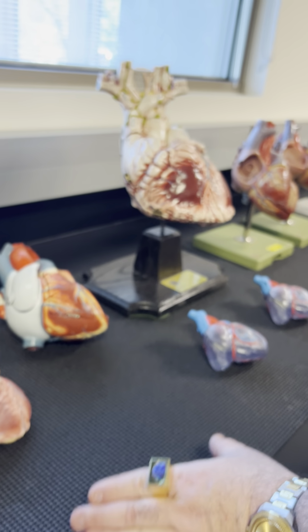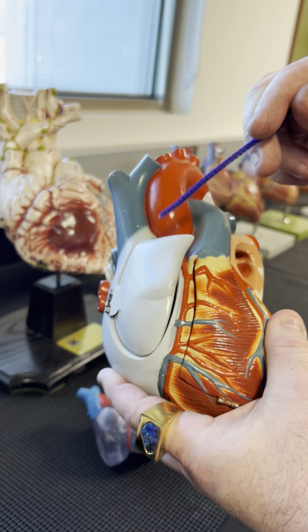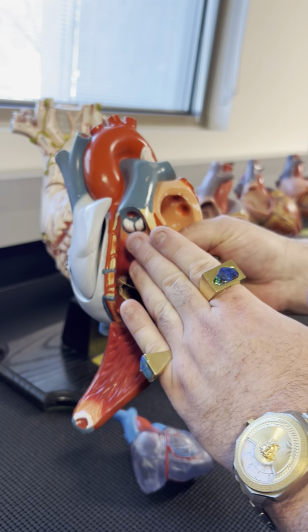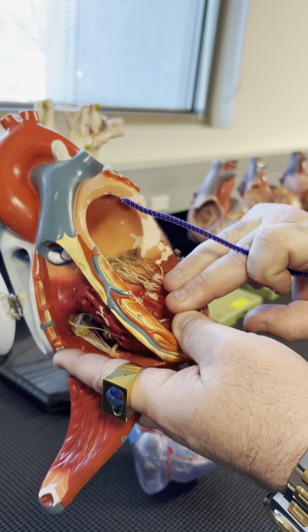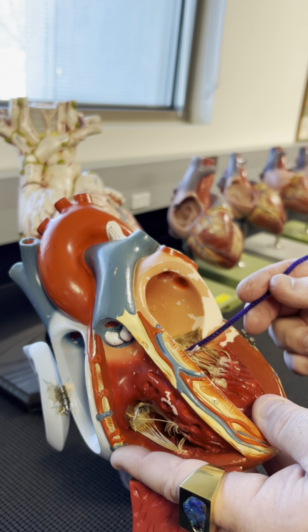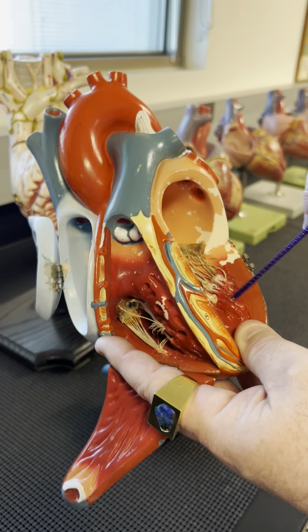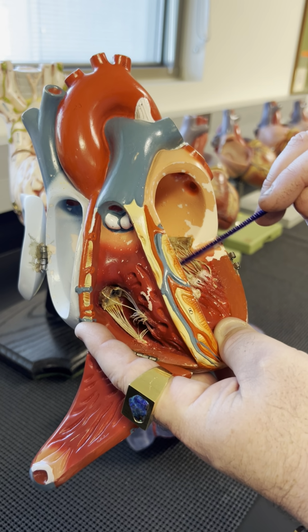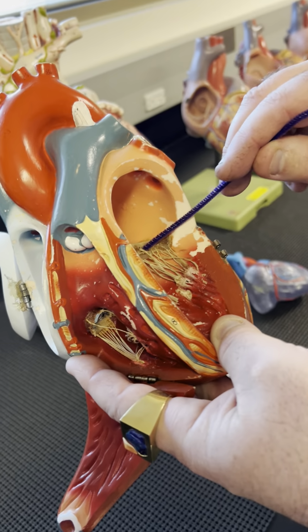So let's look at this model right here. So we have right atrium. If you open this up, right ventricle, left atrium up here, left ventricle. What do we call these cord-like tendons? These cord-like tendons, we call that the chordae tendineae. They not only attach to the papillary muscles, but the chordae tendineae also attach to the atrioventricular valves.